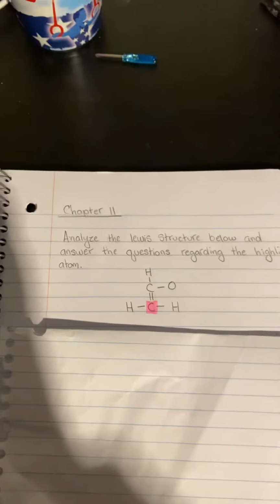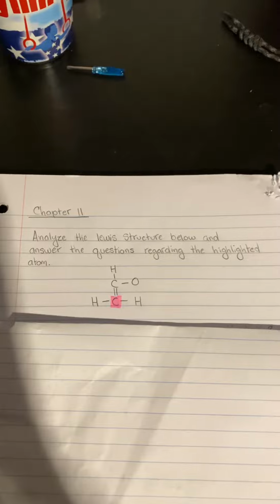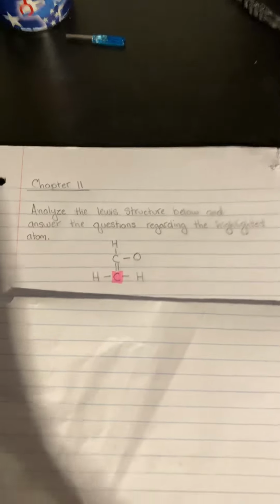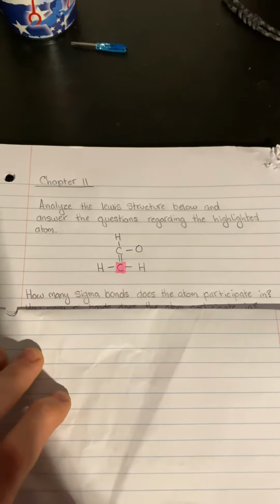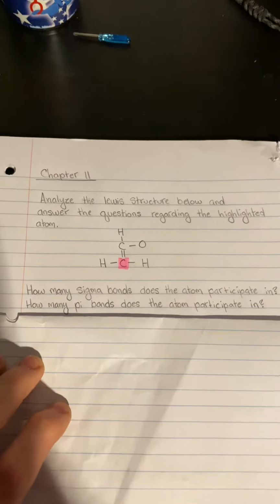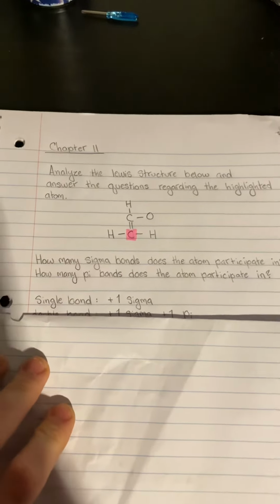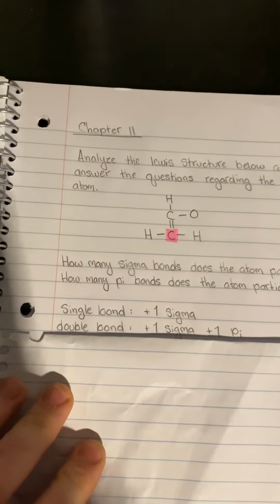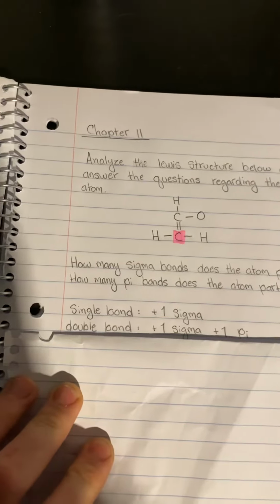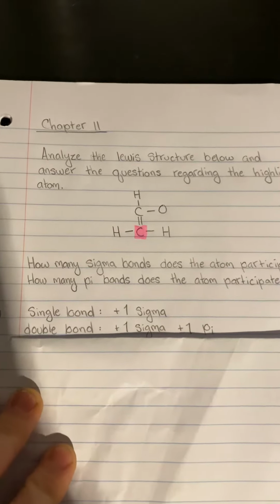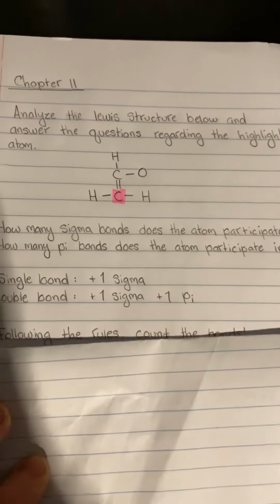Finally, we have chapter 11, which says, analyze the Lewis structure below and answer the questions regarding the highlighted atom. Our first question is, how many sigma bonds does the atom participate in? And the second question is, how many pi bonds does the atom participate in? Our rules for this one are single bonds add 1 sigma, and double bonds add 1 sigma and 1 pi. So in this case, we follow the rules and count the bonds.